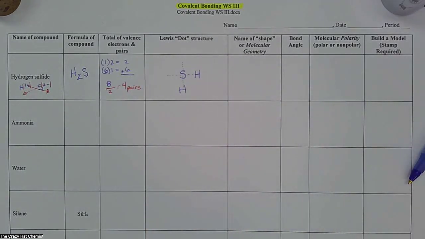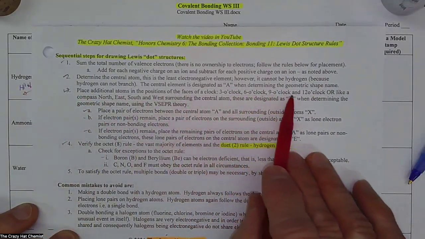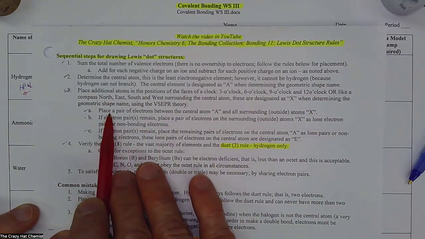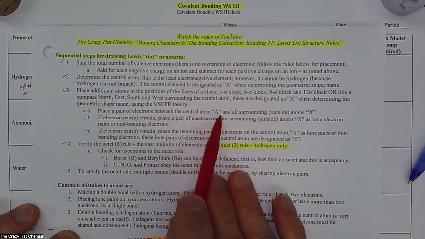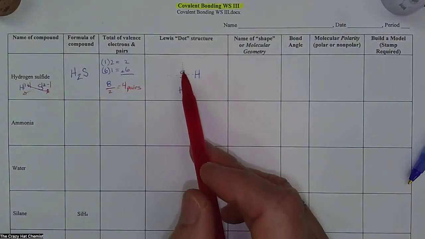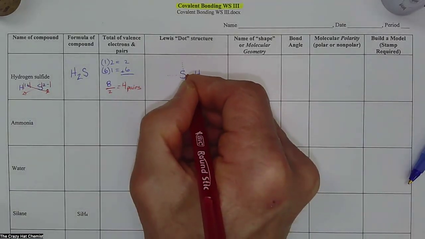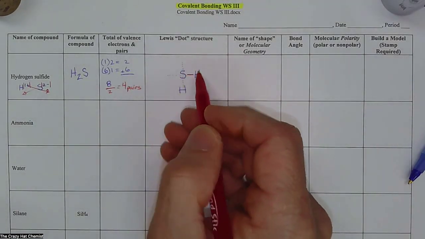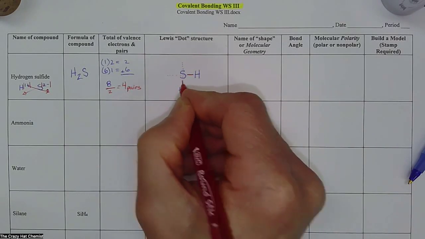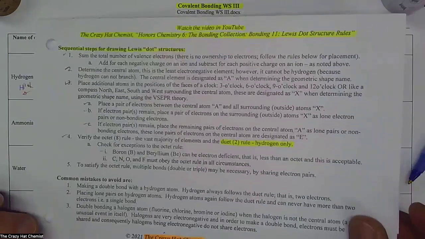Excellent. Now what we need to do is place the pairs of electrons that are bonding in between the central and outside element. Again, we're going to place the additional atoms in the faces of a clock like what we have done. Now we're going to place a pair of electrons between the central atom A and the surrounding atoms X. The central atom A is the sulfur. The surrounding atoms X are the H's. So I'm going to place a pair of electrons as a line in between the central and outside. Central and outside, that's a pair of electrons. Now I've used up 2 of my 4 pairs. I have 2 pairs yet remaining.